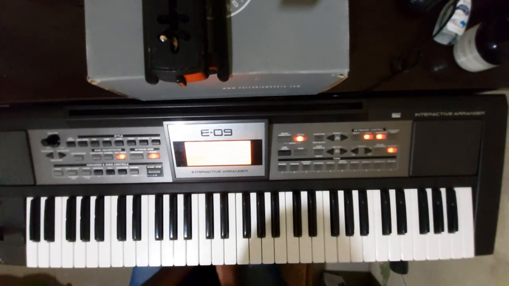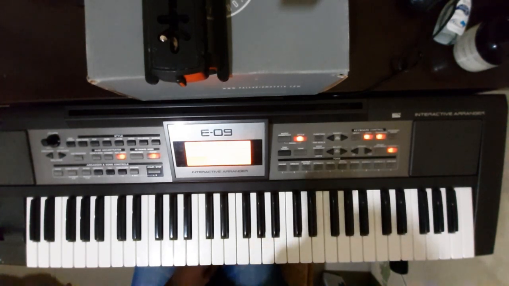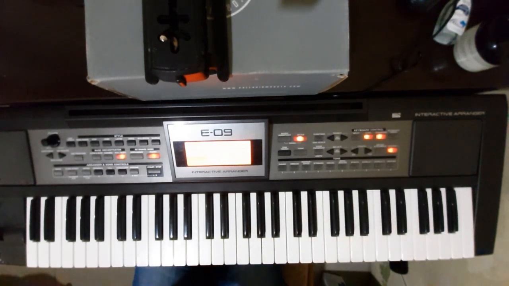The most important thing on the keyboard is the ear. That's the most important thing. Having good listening. You see, without listening to music, you're out.